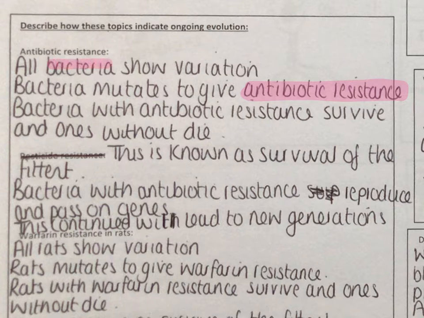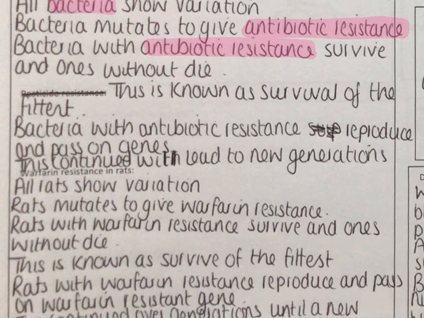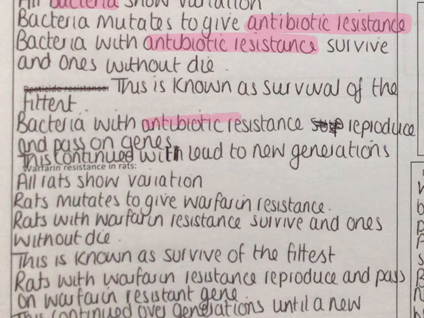Okay, and there's our animal, our bacteria. Bacteria with the antibiotic resistance survive, and the ones without it die. This is known as survival of the fittest. Bacteria with antibiotic resistance reproduce and pass on their genes. This continued for many generations will lead to a new species.